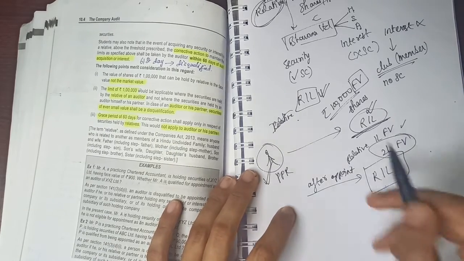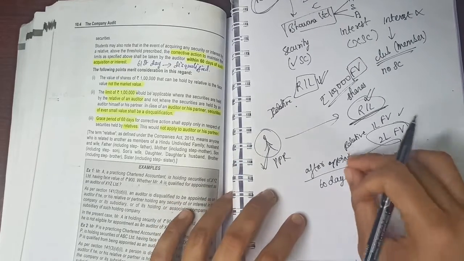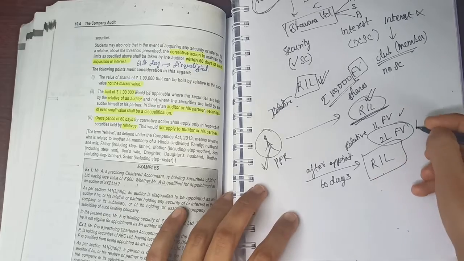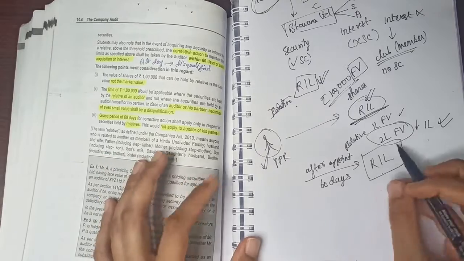But we will give you an exception. What is that? You will be given 60 days time. Until then, go to your relative and try to convince him to reduce his face value to 1 lakh rupees. If he reduces, then well and good. No problem, he can still be our auditor.